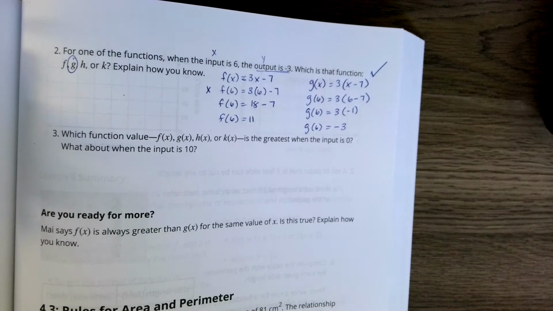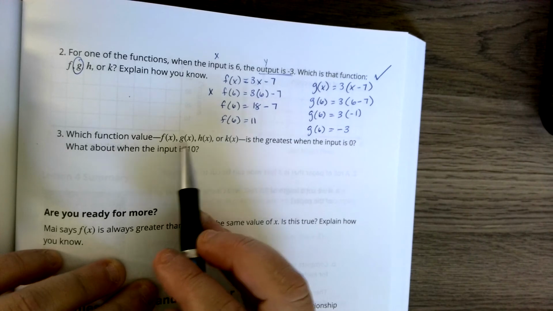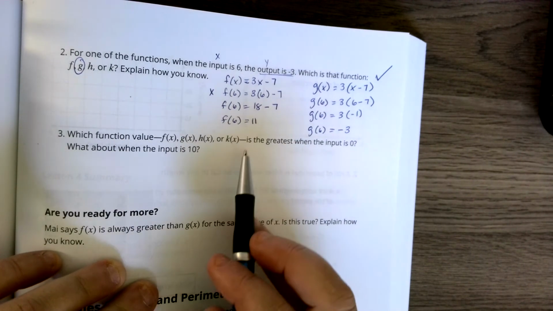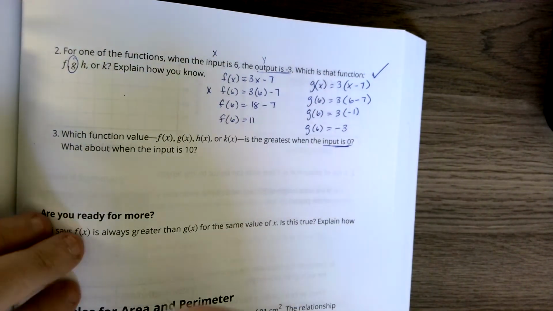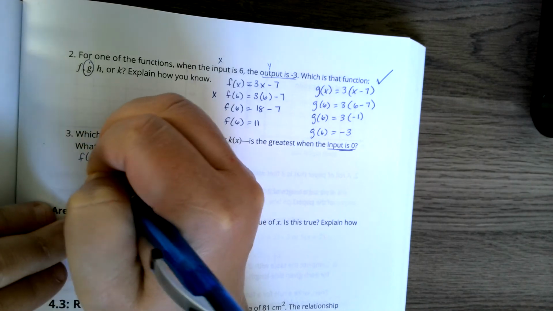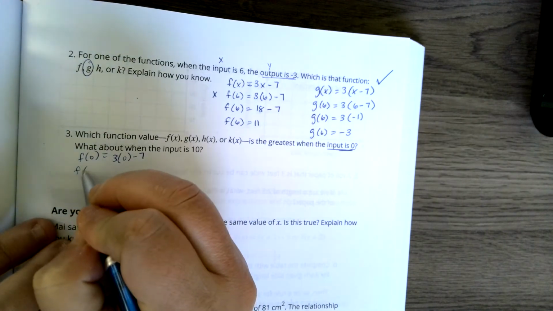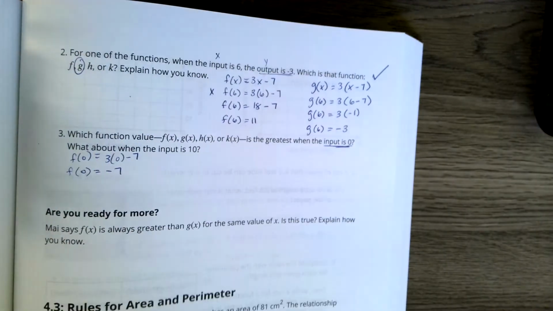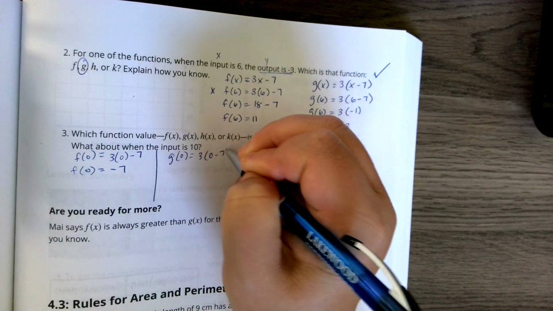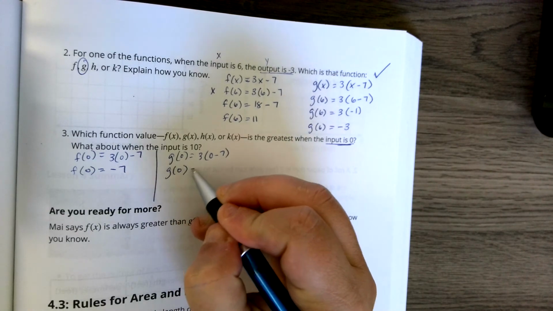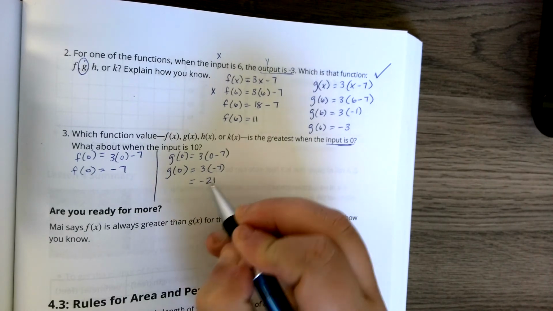For question number 3, which function value, f of x, g of x, h of x, or k of x, is the greatest when you put an input of 0? So this is where we have to test all of them out. So I'm going to do f of 0 equals 3 times 0 minus 7. So f of 0 equals -7. I can do g of 0 equals 3 times (0 minus 7). So g of 0 equals 3 times -7, which equals -21.